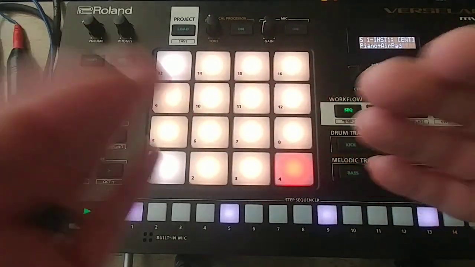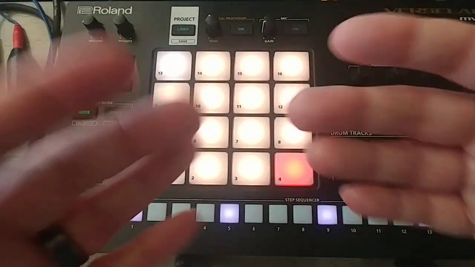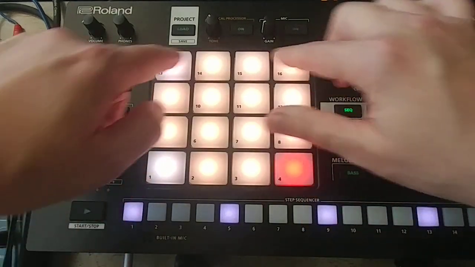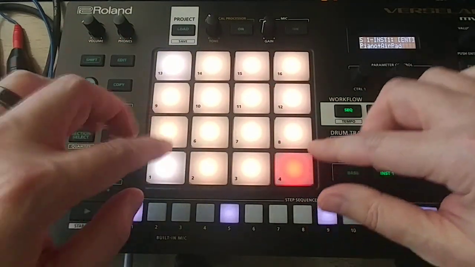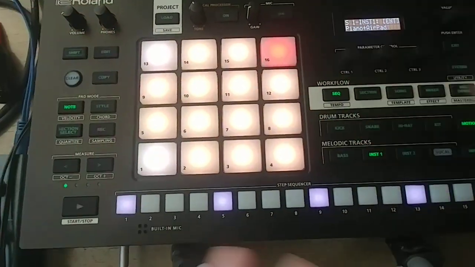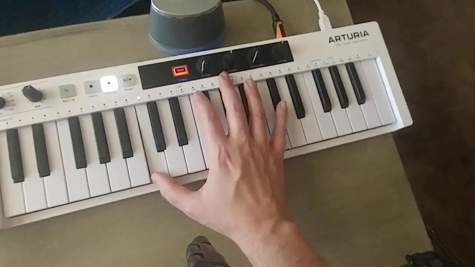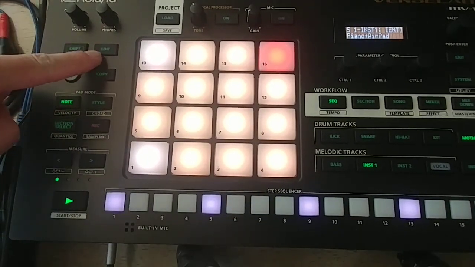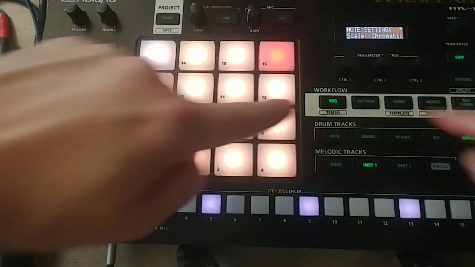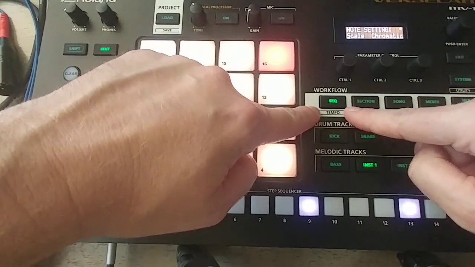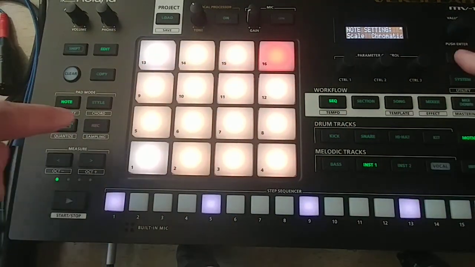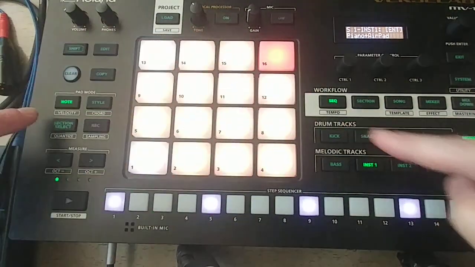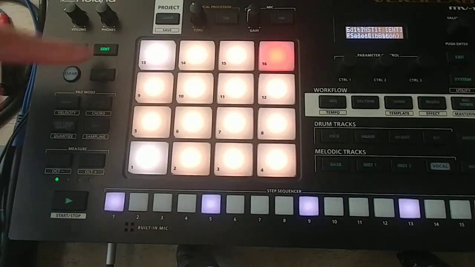So here are some of the things the Verselab does to make it a little easier for us to work. Because again, we've only got 16 pads here, and that's our entire range. Again, that range is very small. So in the Verselab, we can push edit over here, and then note. This is when we're in the sequencer part of the workflow, in note mode. So make sure you're in the sequencer part of the workflow, in note mode, then edit, note.